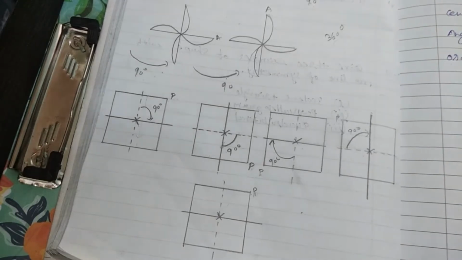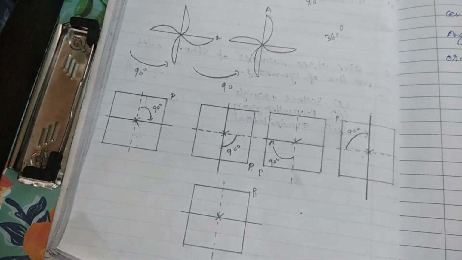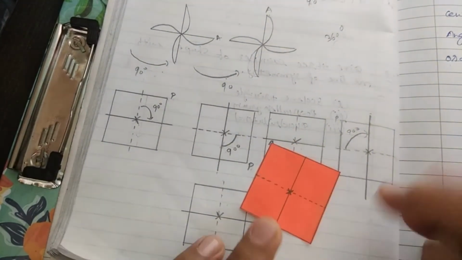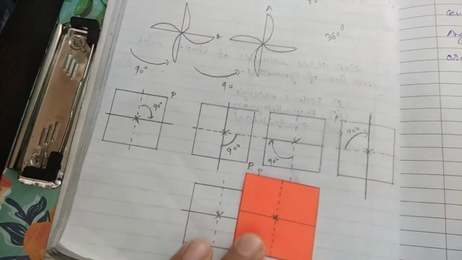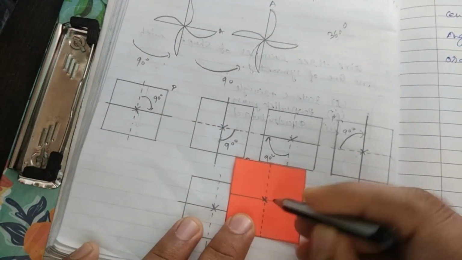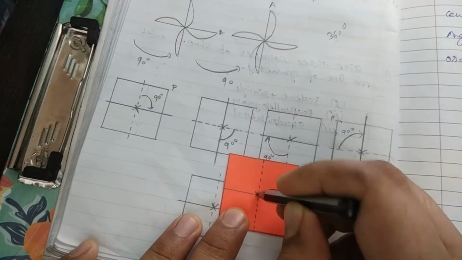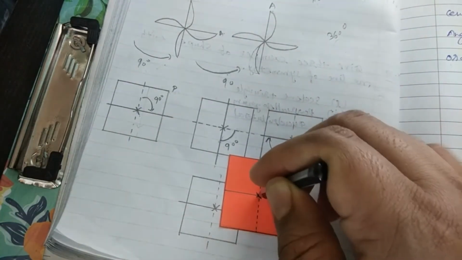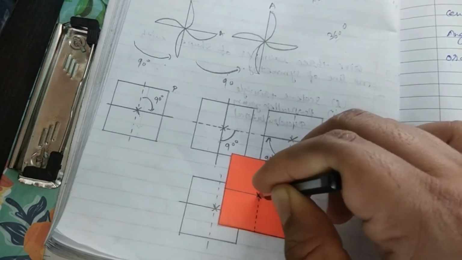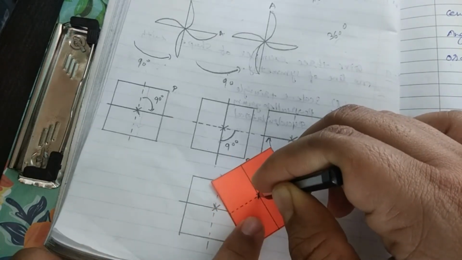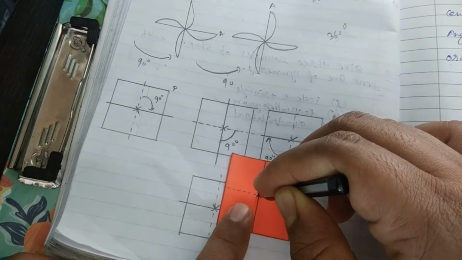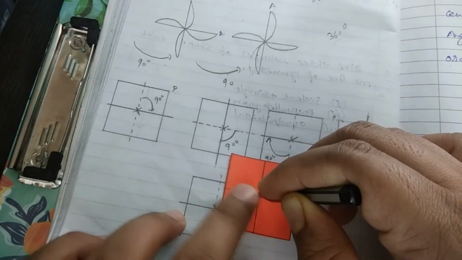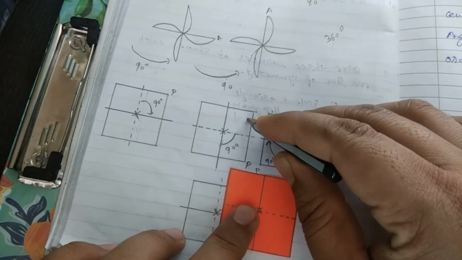Next we will check rotational symmetry for a square. So here we will use a paper square. This is the center of rotation. Now we will rotate this square clockwise. After rotating by the angle 90, we will get this shape.